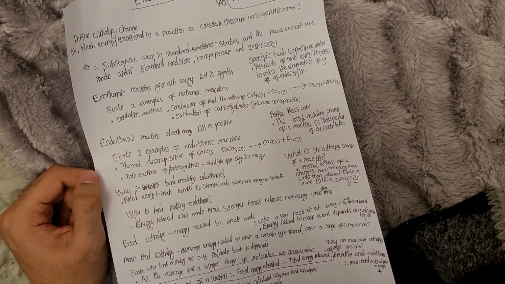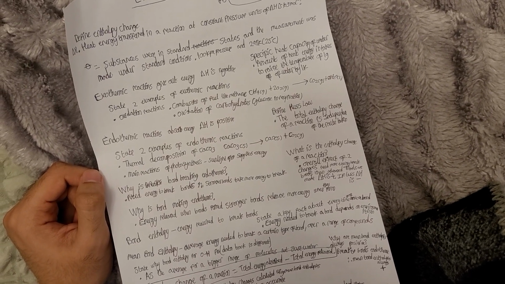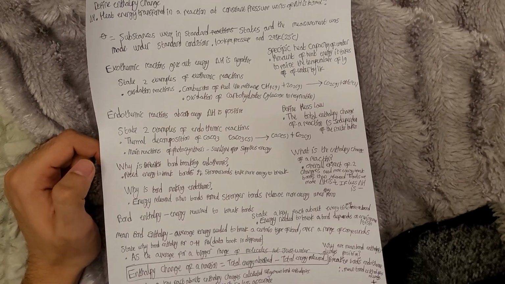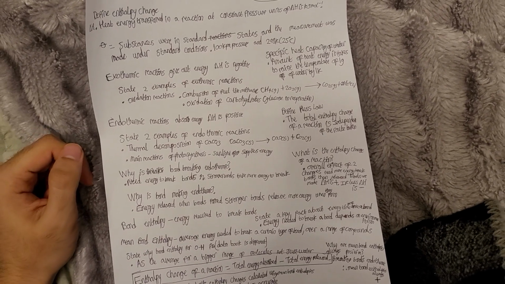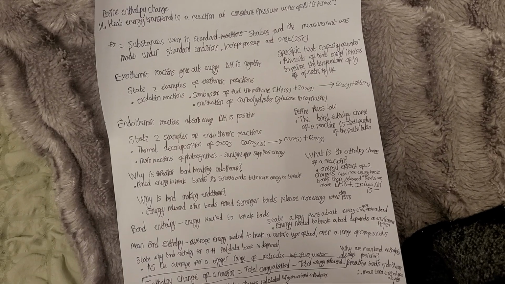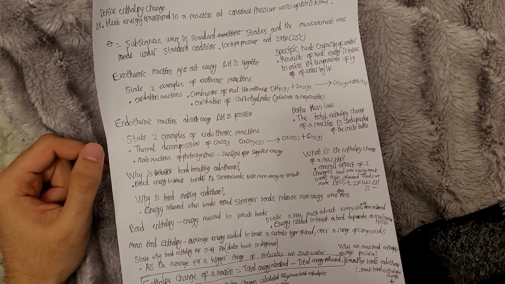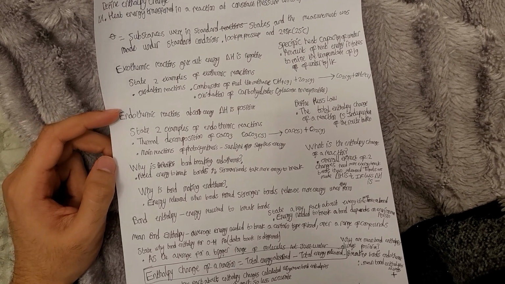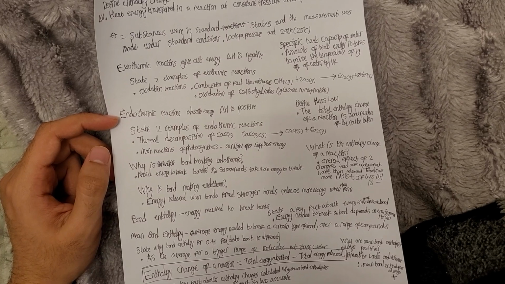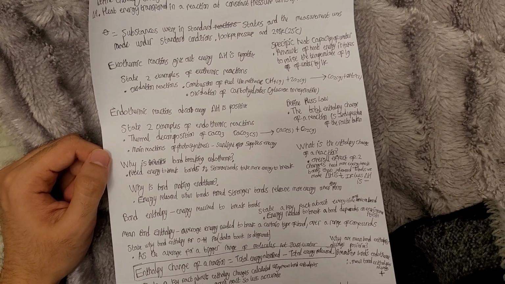Endothermic reactions absorb energy, so delta H is positive. Give 2 examples of endothermic reactions. Thermal decomposition of calcium carbonate, CaCO3 solid forms CaO solid plus CO2 gas. The main reactions of photosynthesis are also endothermic, as sunlight supplies the energy.